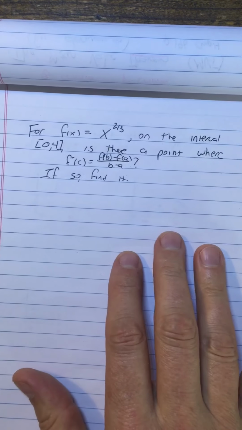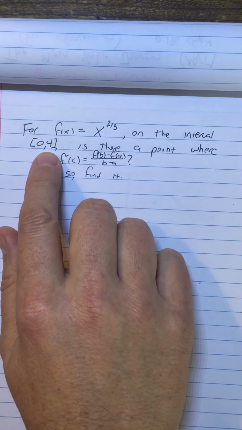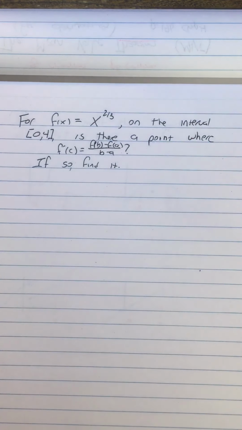Let's find another one of these points. This is a little too similar to what I had there, but let's go for it anyway. I've got f of x equals x to the 2/3 power on the interval 0 to 4. Is there a point where f prime of c equals f of b minus f of a over b minus a? If so, find it. Well, first of all, what do you think? Is there such a point?